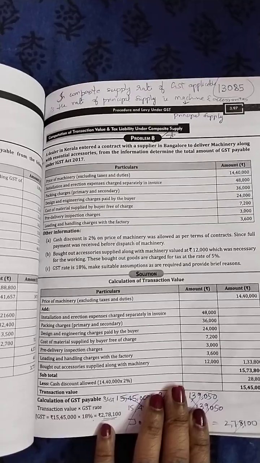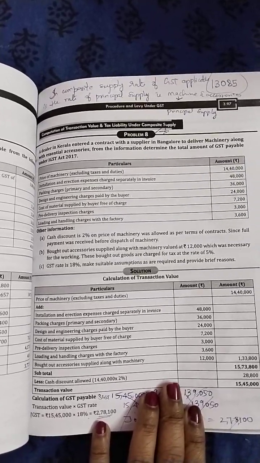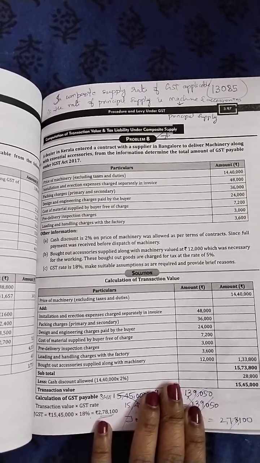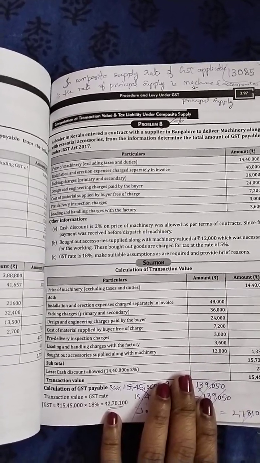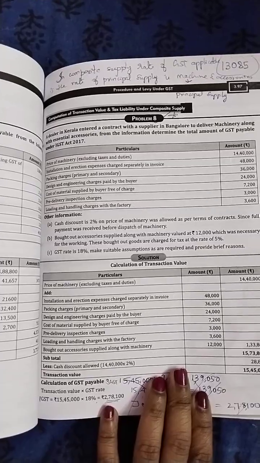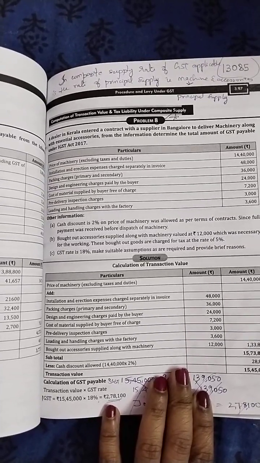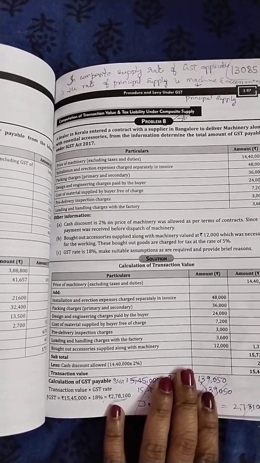And remember, when we were doing intra-supply, we had to divide the rate of taxation for both state as well as central. But here, whatever is the percentage of taxation given, it will be calculated only as IGST.